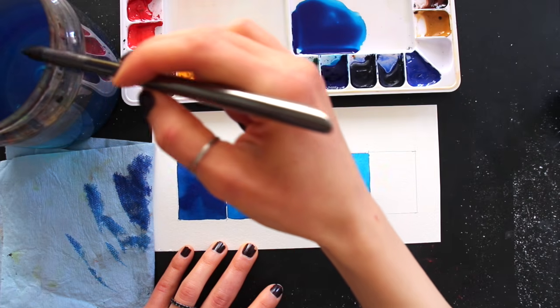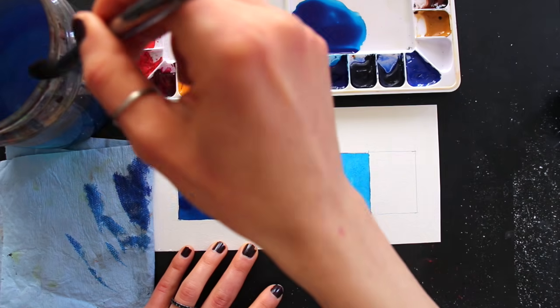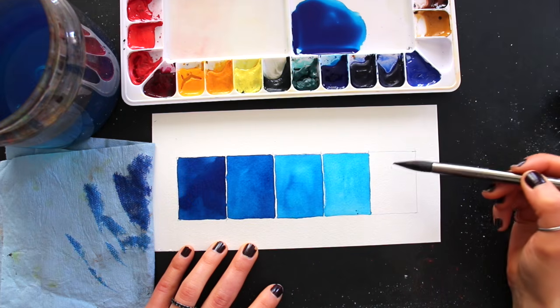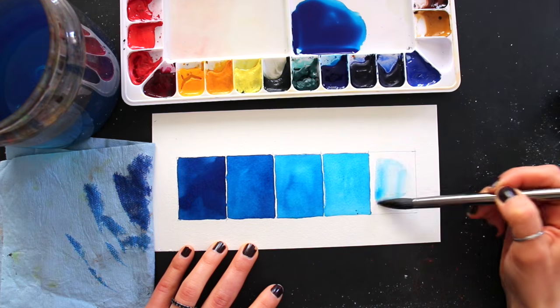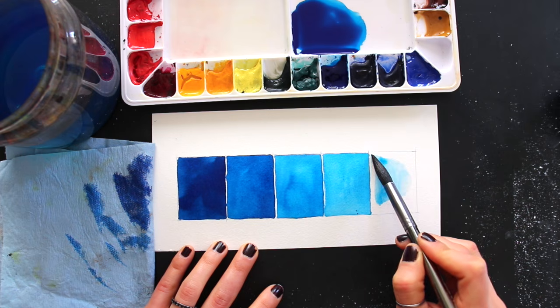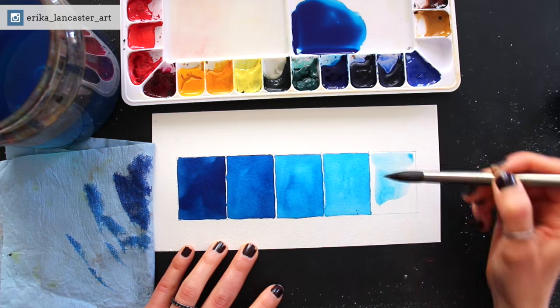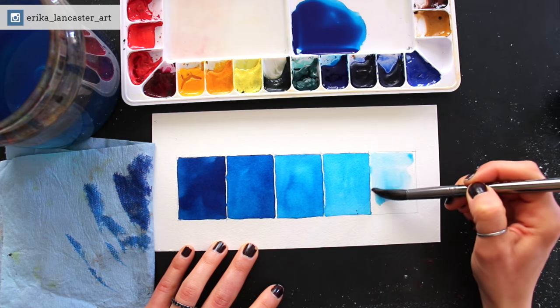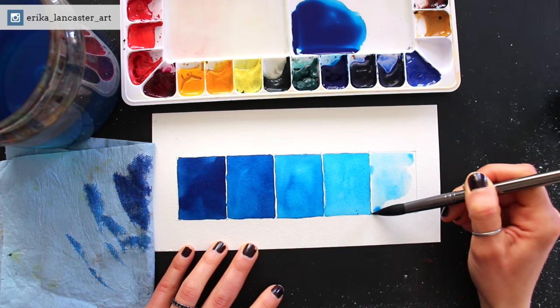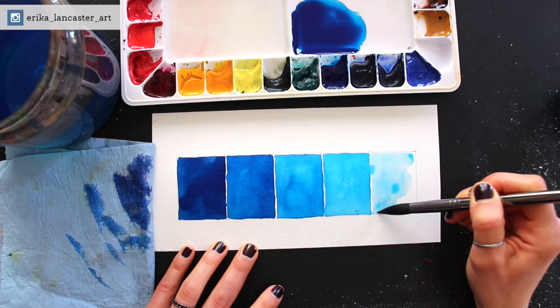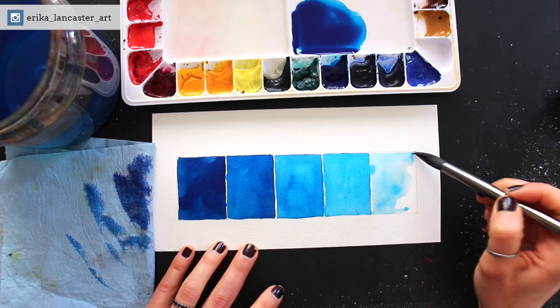Now, if you start painting in one of your rectangles and you notice that the color/value comes out exactly the same as the previous rectangle, there's not a difference between the two, just stop what you're doing, dip your paintbrush in your container once or twice, remove the excess water, and continue painting. That is going to help.